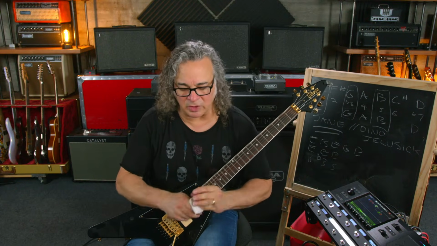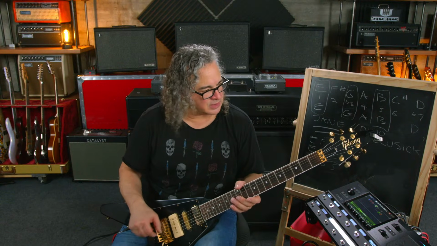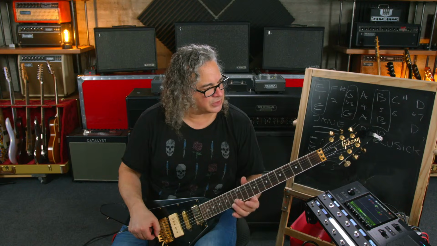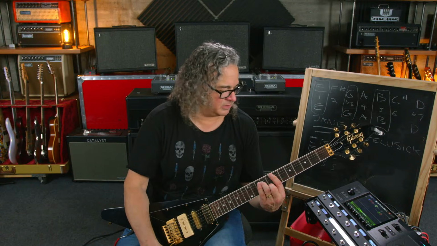Doesn't matter what you're plugged into, where you are, or what guitar. How do you know where to go, so that when you go there, you're like, oh, that was musical, that was good? The idea is, how do you take a concept and turn it into something that works regardless of the speed of the progression?